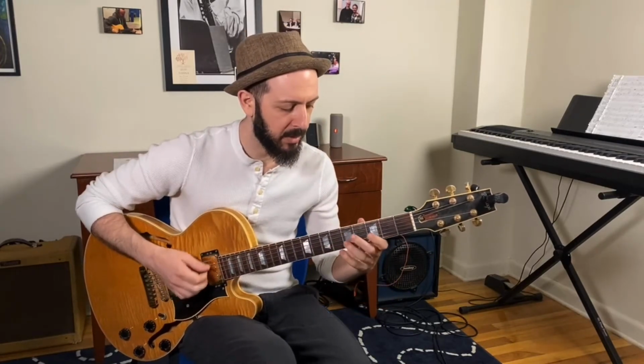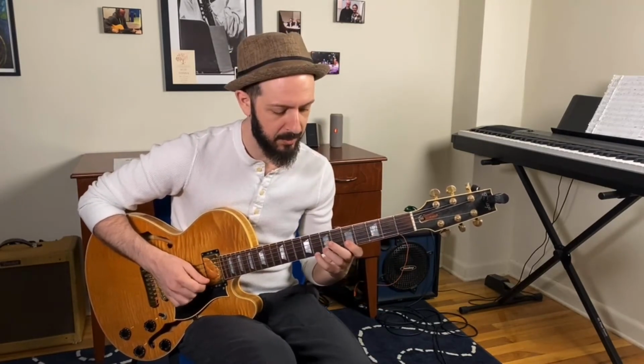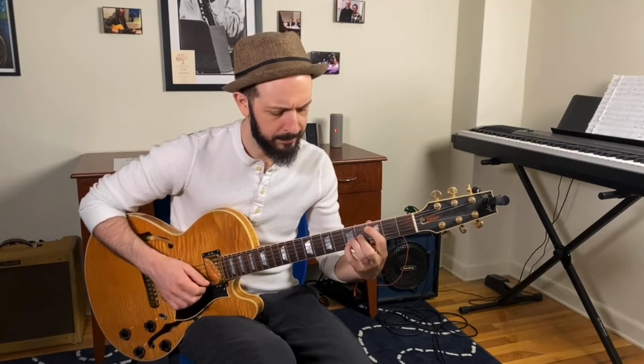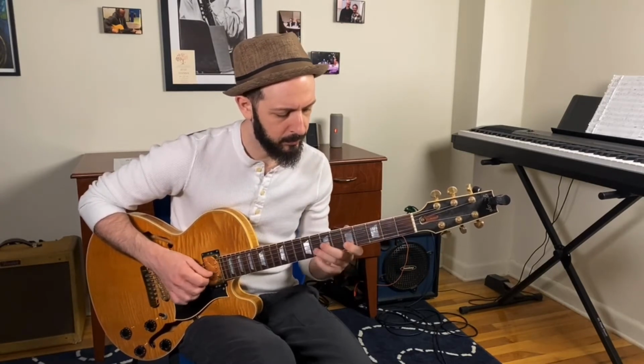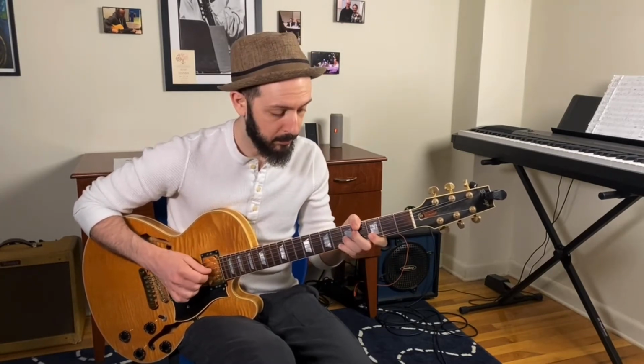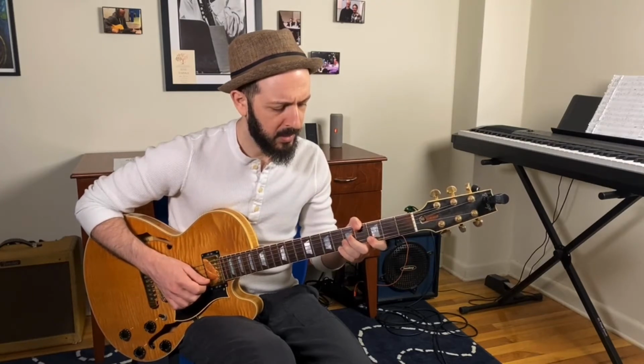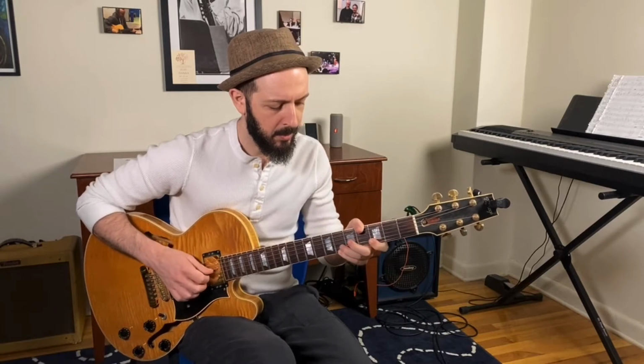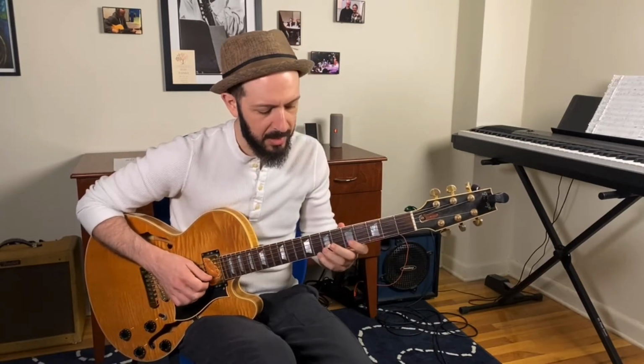Getting into some pretty advanced harmonic movement here, but you can still take this opening section. So we can actually repeat the exact same thing, just down a whole step.